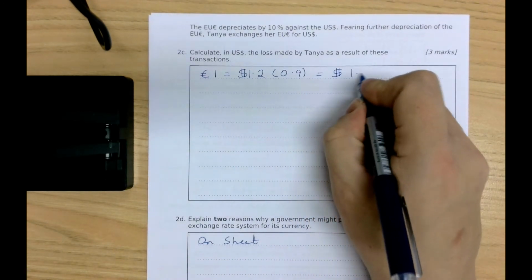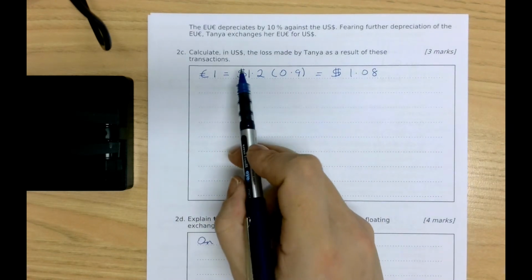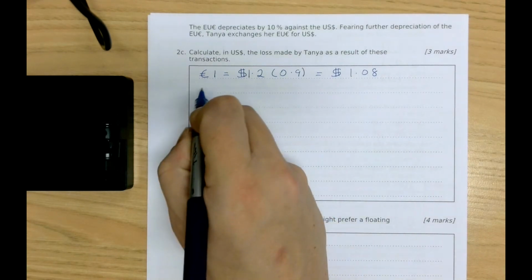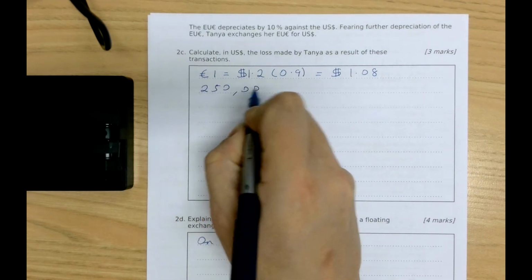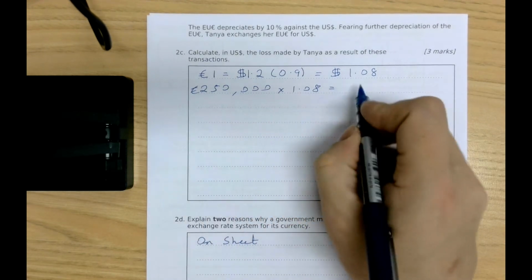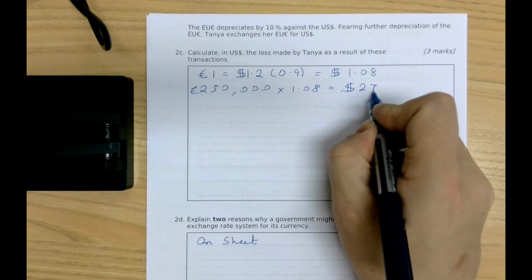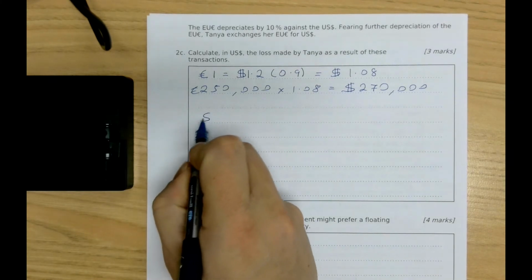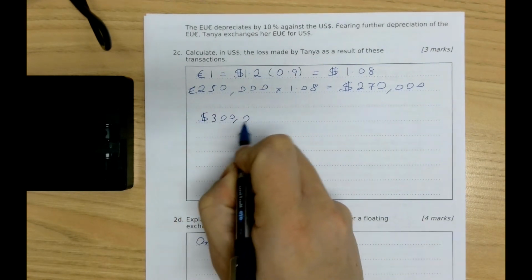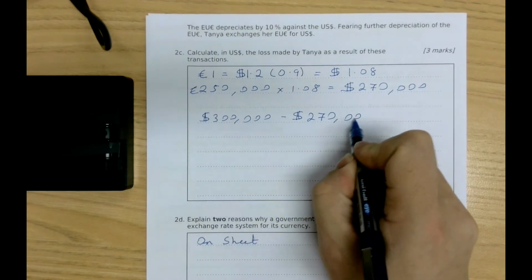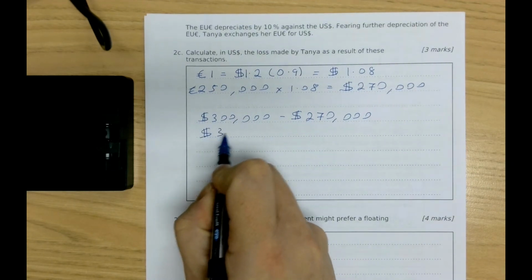Calculate the USD loss made by Tanya as a result of these transactions. Well, the very first thing we've got to do is 250,000 euro multiplied by 1.08 equals 270,000. That's how many dollars it is. But calculate the loss made by Tanya. Well, she had $300,000, and we're taking away 270,000, and the answer therefore equals $30,000. Okay, that's the answer there.